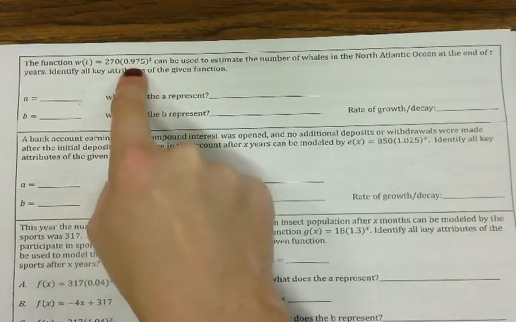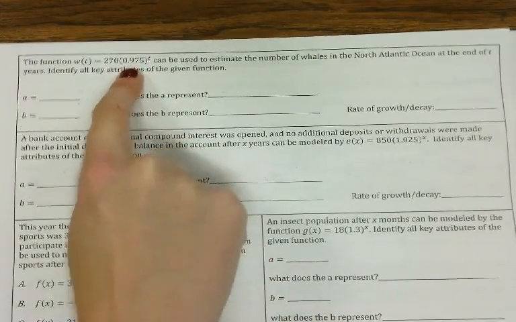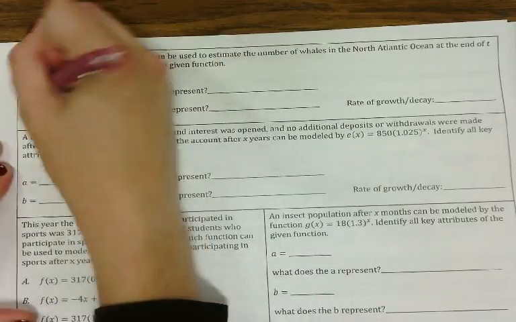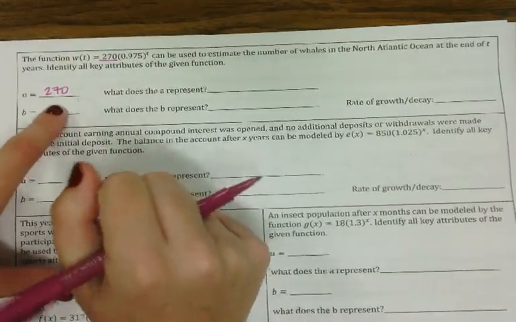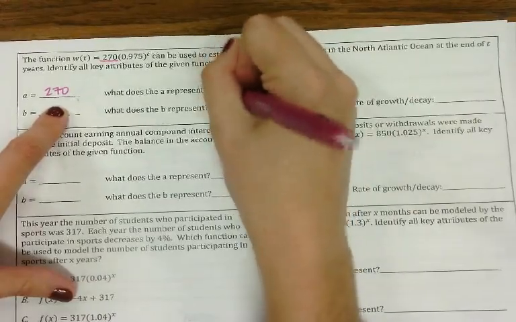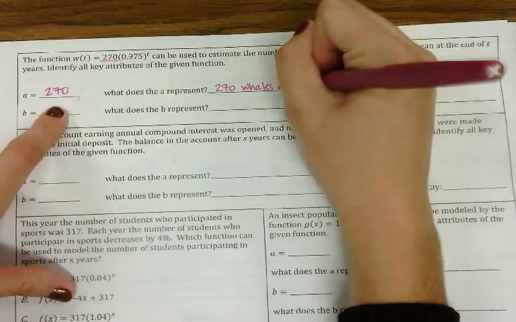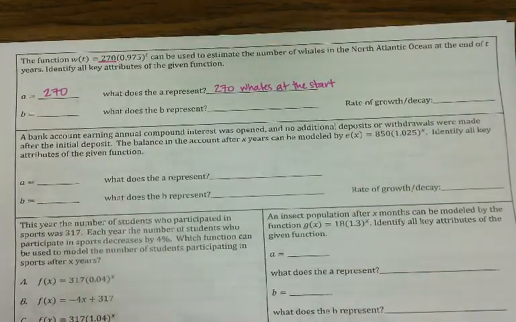So guys, what's happened to my whales? Is their population increasing or decreasing? Aw, poor whales. All right, guys. So let's look at this. What is my A value in this case? 270. And what does that actually represent? Yeah, there's 270 whales at the start. Or when we started counting, our initial number of whales was 270.